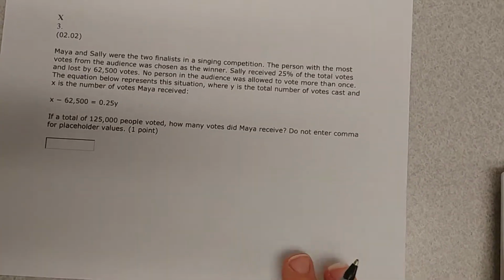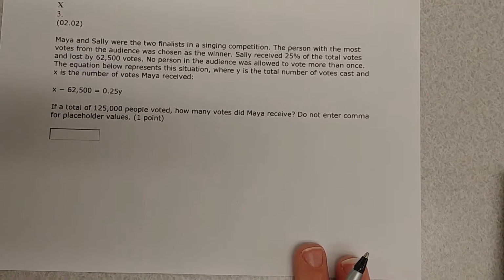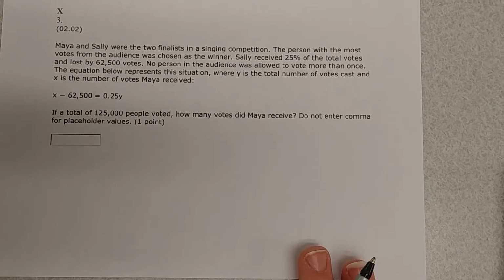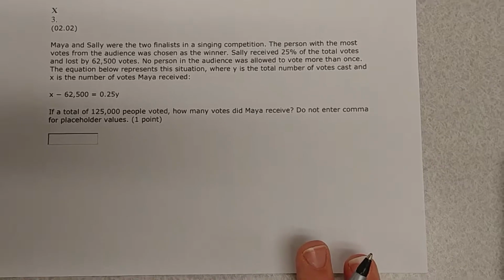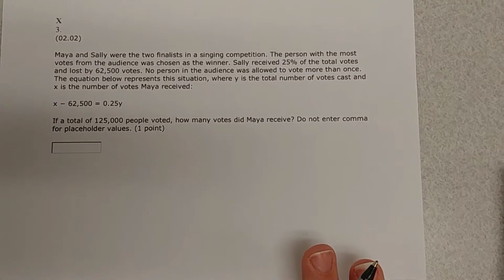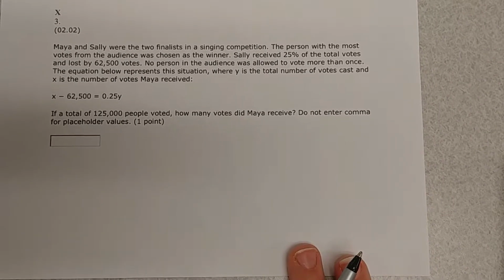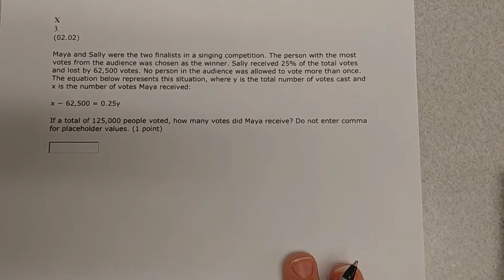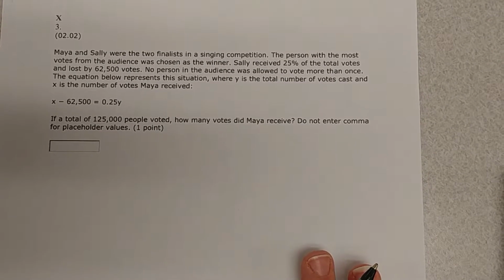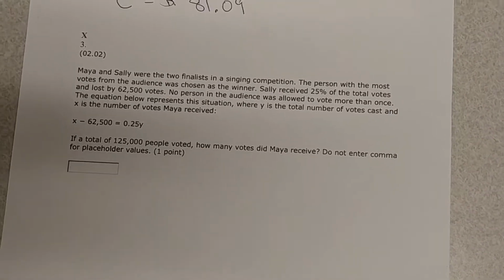Now, the next problem. Maya and Sally are the two finalists in the singing competition. The person with the most votes from the audience is chosen as the winner. Sally received 25% of the total votes and lost by 62,500 votes. No person in the audience was allowed to vote more than once, so the equation below represents the situation, where Y is the total number of votes cast and X is the number of votes Maya received.